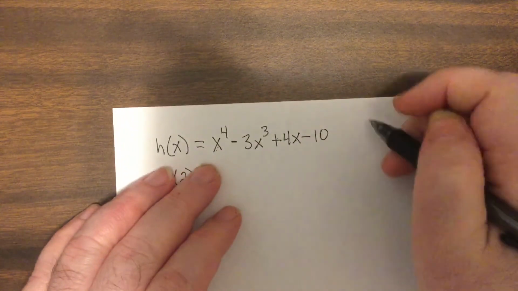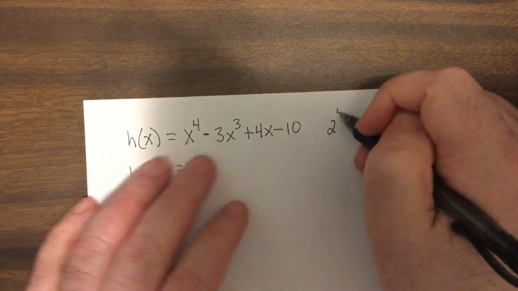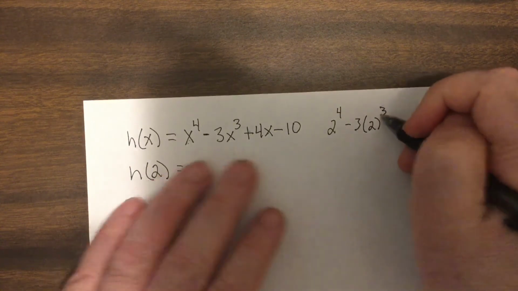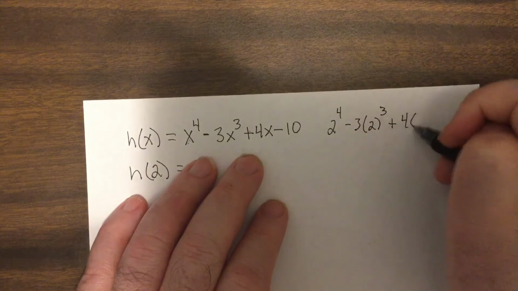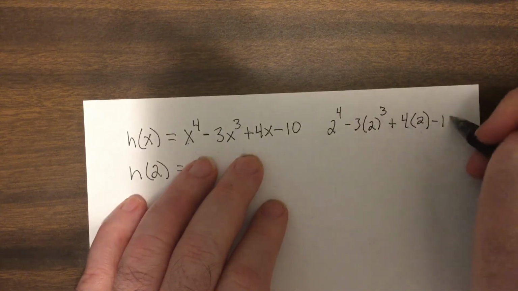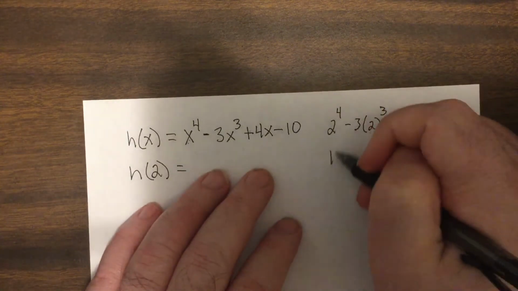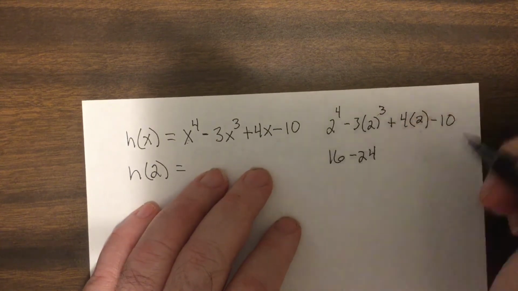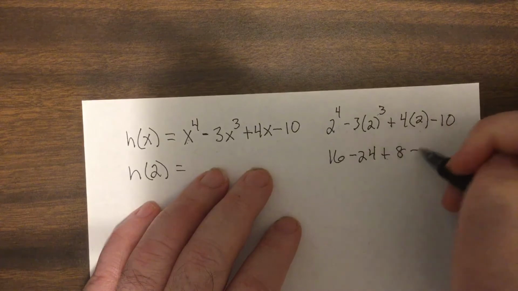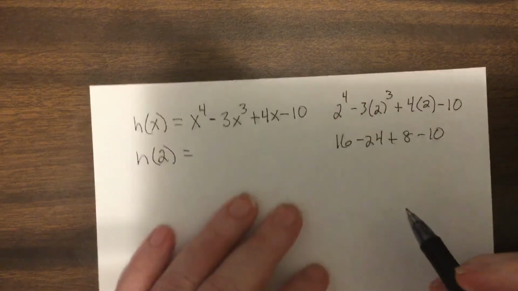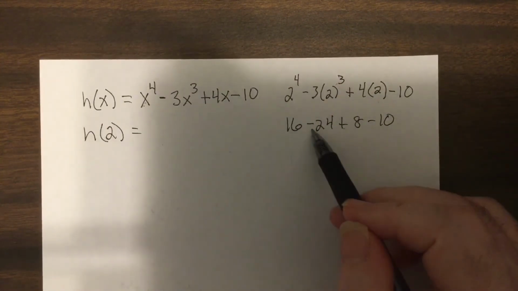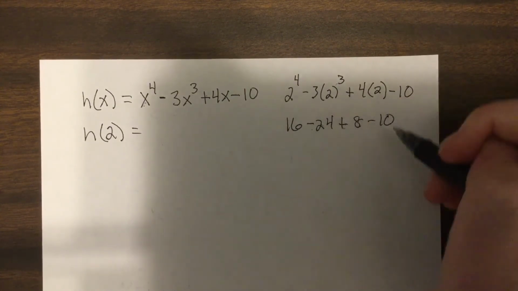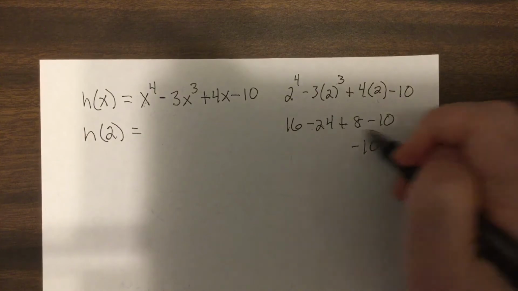But let's do it longhand, just so you know. 2 to the 4th minus 3 times 2 cubed plus 4 times 2 minus 10. So this would be 16, 8 times 3, that's minus 24, plus 8 minus 10. 16 minus 24 is negative 8, plus 8 is 0, minus 10 is minus 10.